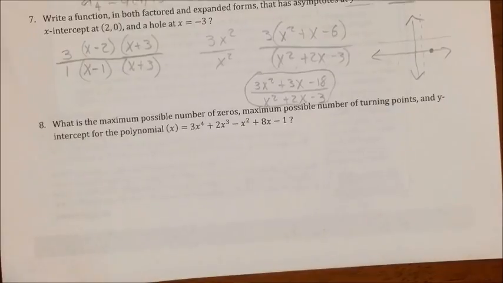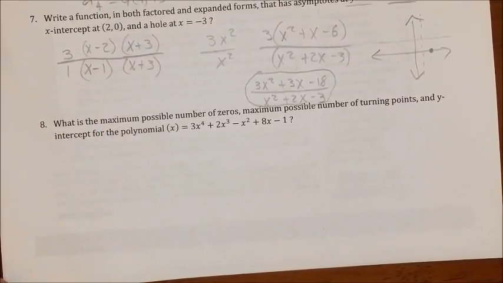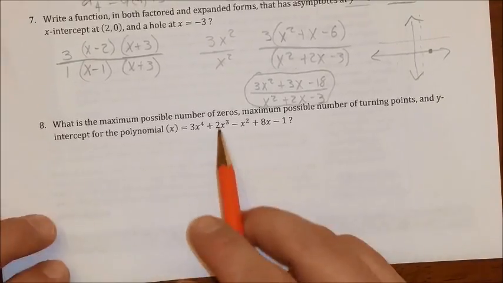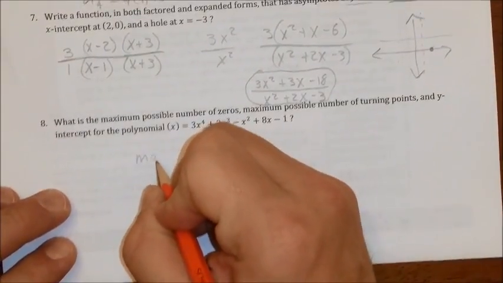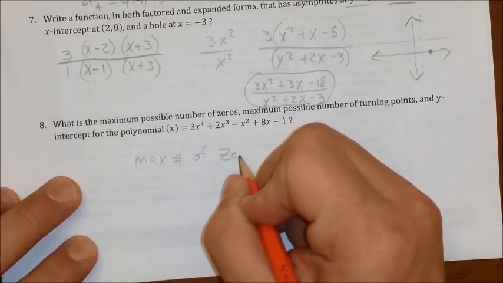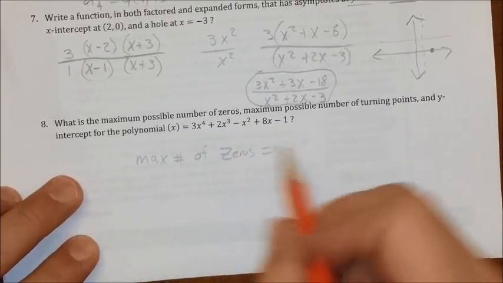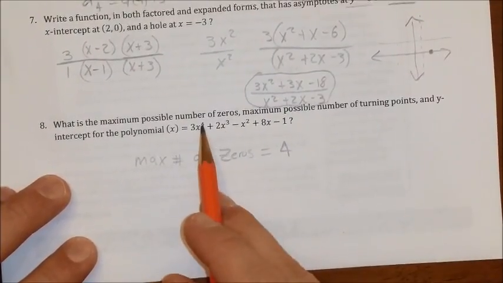Number 8, really easy question. What is the maximum possible number of zeros, maximum possible number of turning points, and y-intercept for the polynomial? The maximum number of zeros can always be determined from the degree of the polynomial. So max number of zeros is going to equal 4. And we get that from the degree.